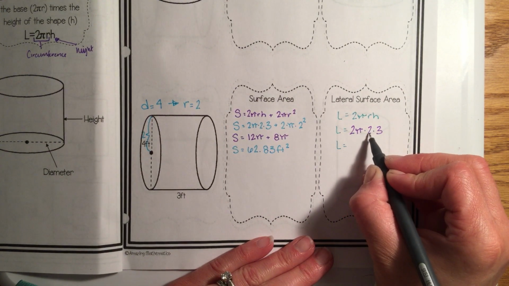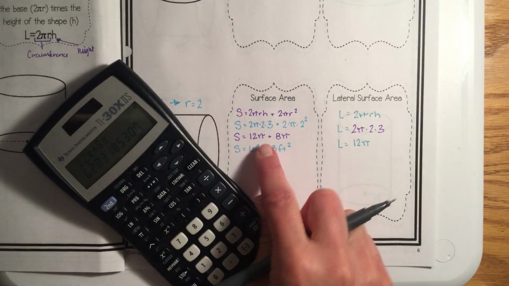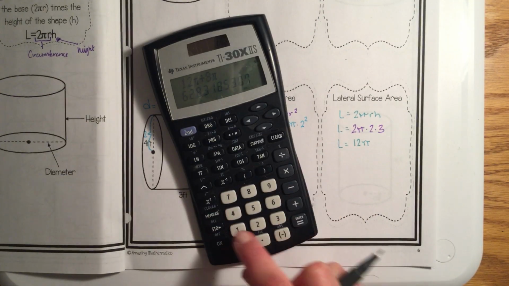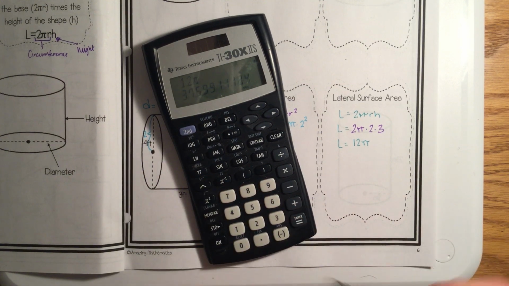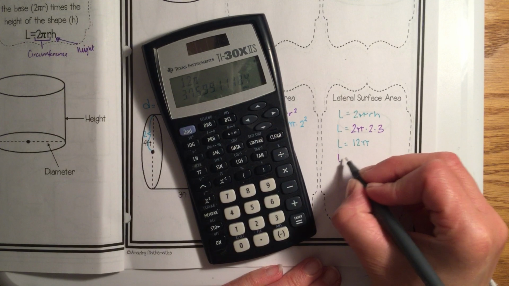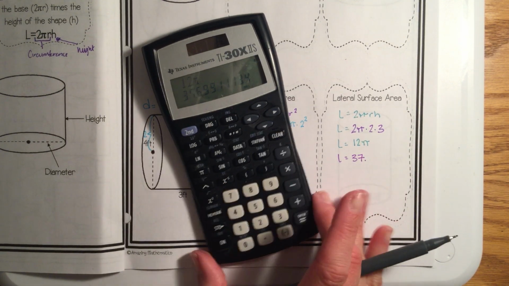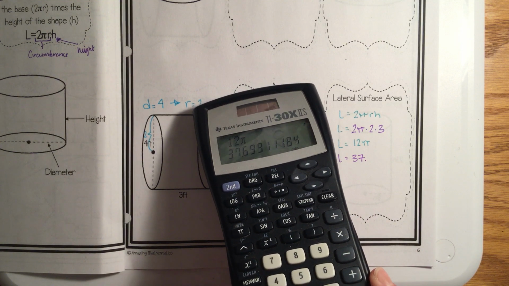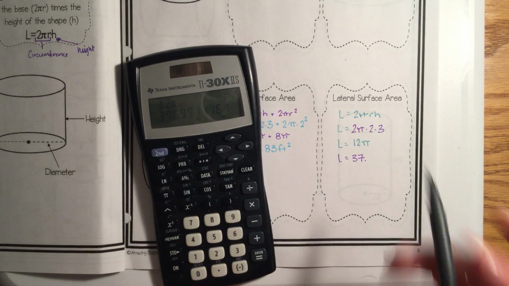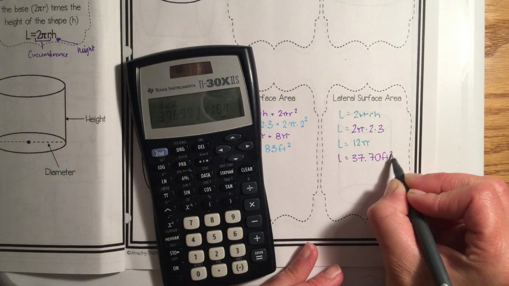Two times 2 is 4, times 3 is 12, so 12 pi, which I actually have right here because that's part of the surface area formula. 12 pi gives me 37. And then the 9s actually make that 6 go up to a 7. And then this is feet squared.